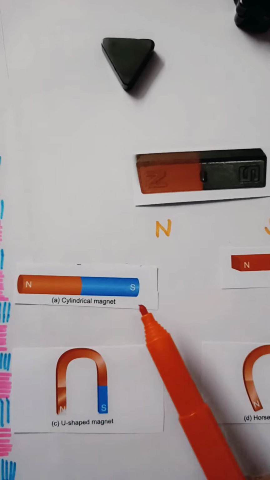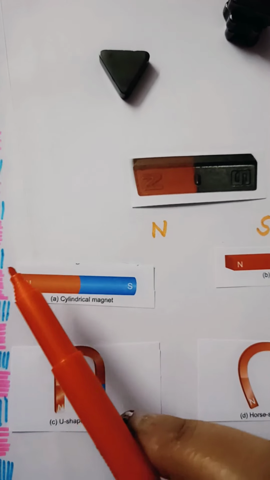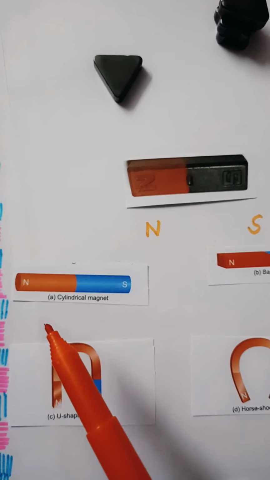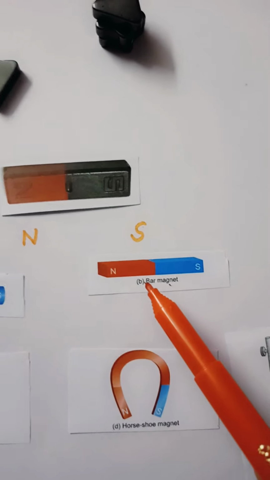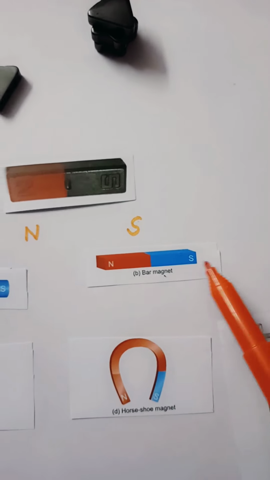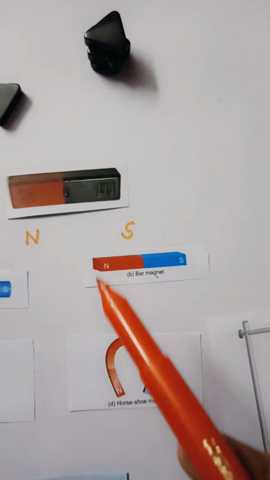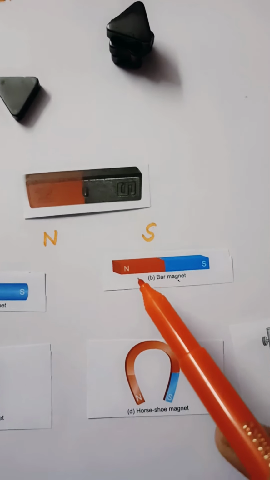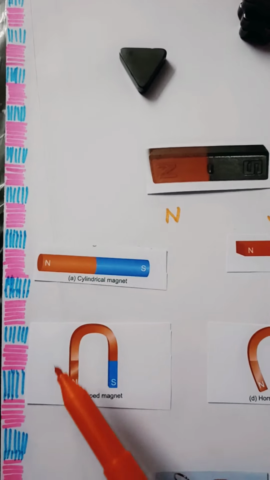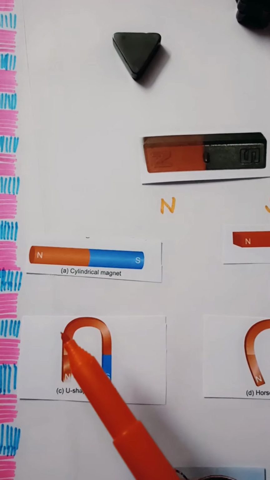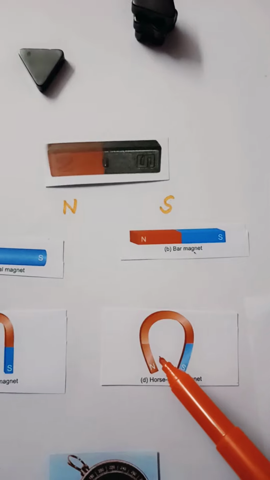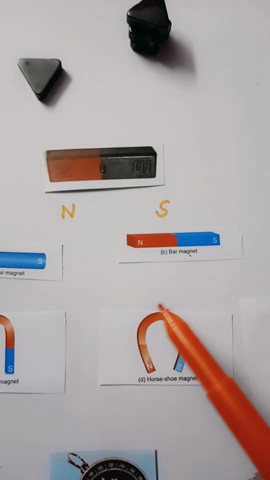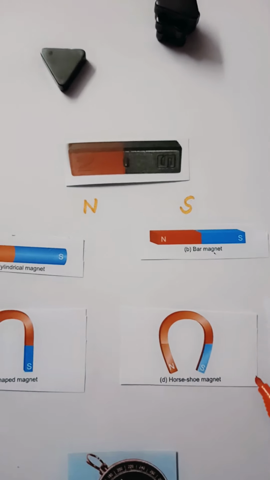Cylindrical magnet. A magnet which has corners of cylindrical shape is called a cylindrical magnet. Then bar magnet. A simple bar is there like this, so this kind of magnet is called a bar magnet. Then U-shaped magnet. This kind of shape is called a horseshoe magnet.